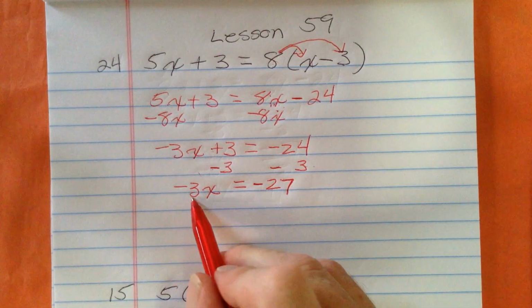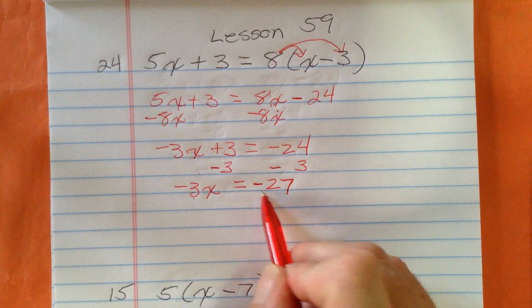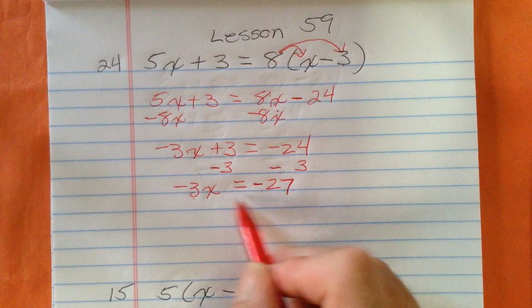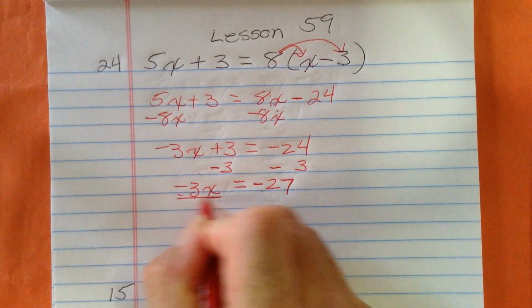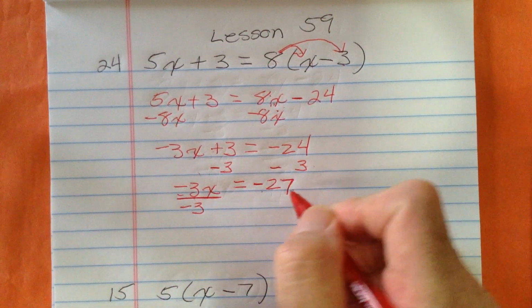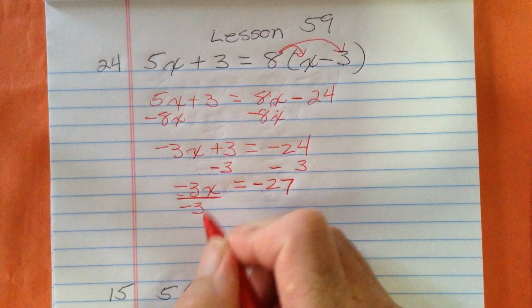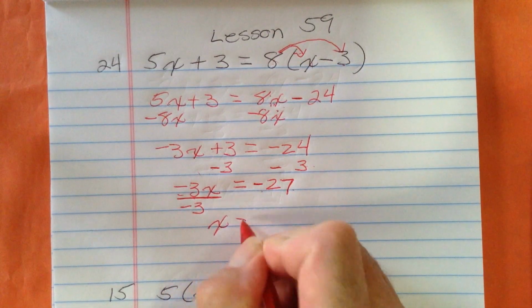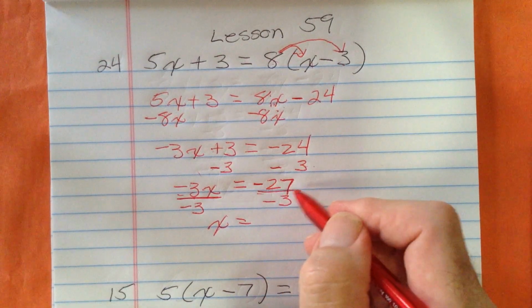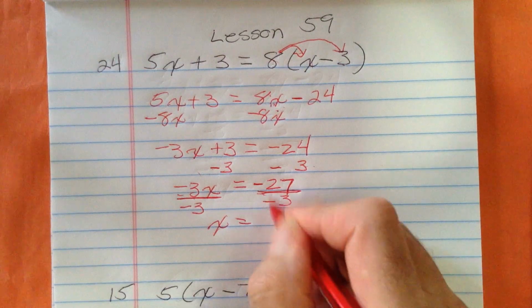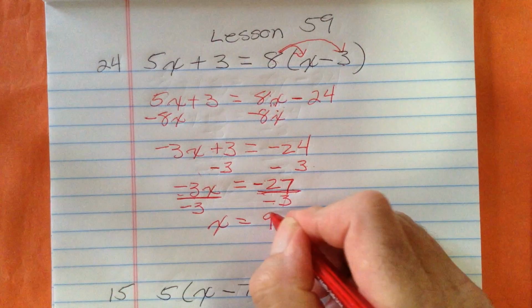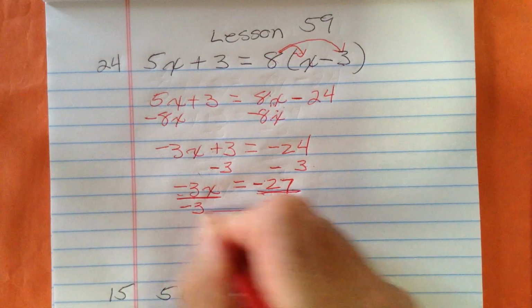Okay, so now I got to find negative 3 times some number equals negative 27. Well, a lot of people right away see, well, 3 times 9 is going to be 27. But to stay with our process here, to get rid of the negative 3, the opposite of multiplying is dividing. So negative 3 divided by negative 3, that'll be 1x or x. So I got to do the same over here, divide by negative 3. So negative 27 divided by negative 3, that'll be a positive 9. Because when dividing, negative and negative becomes a positive. So that'll be the answer.